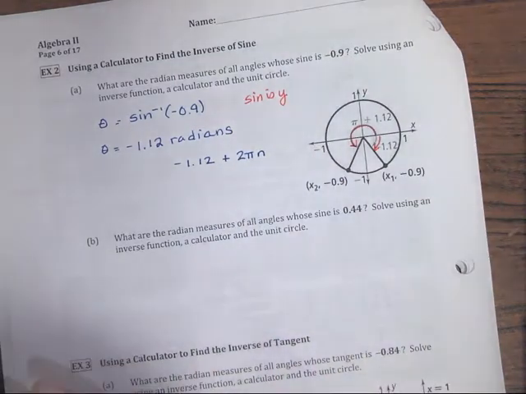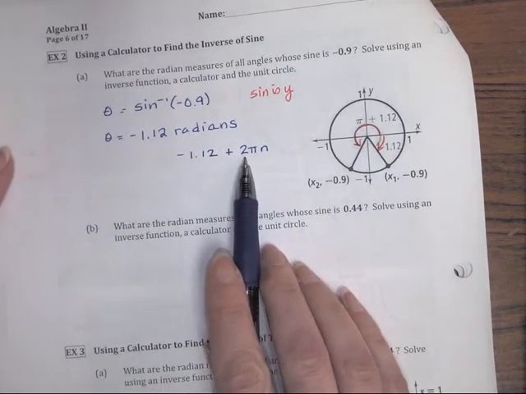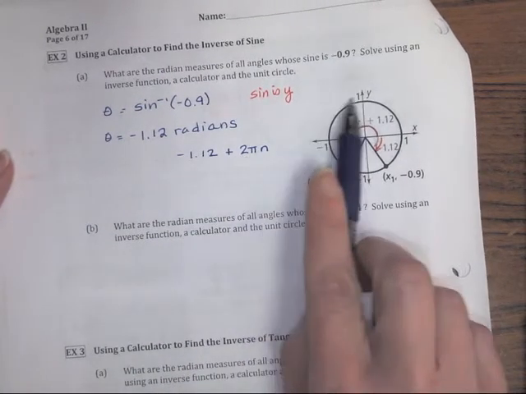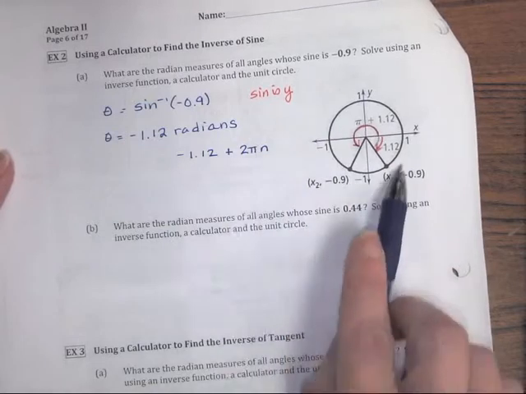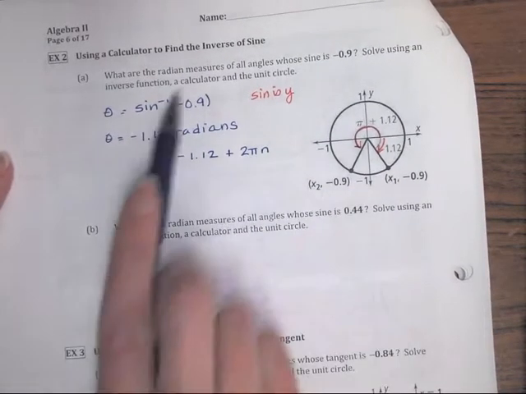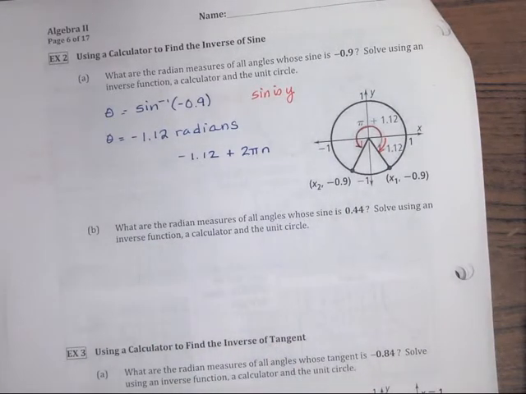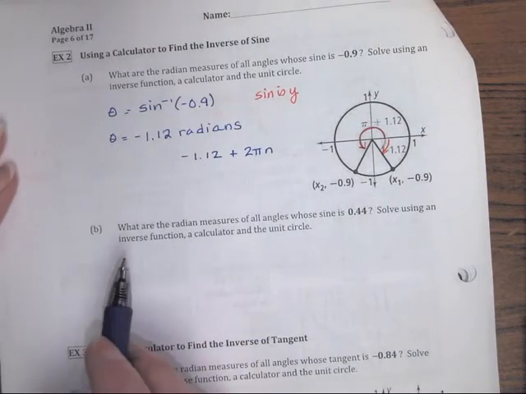And n is just any number. So it represents all the different times around that you can go. You are always going to add this to the end, because we could go around 2 pi, 2 pi, 2 pi, 2 pi, 2 pi. 2 pi times 1, 2 pi times 2, 2 pi times 3, 2 pi times 4. We could keep going around n times and get more angle measures in radians.